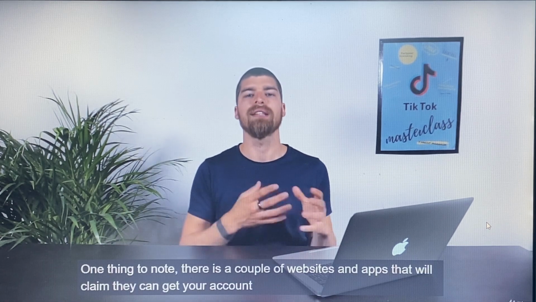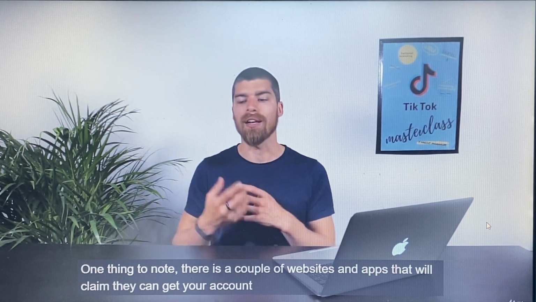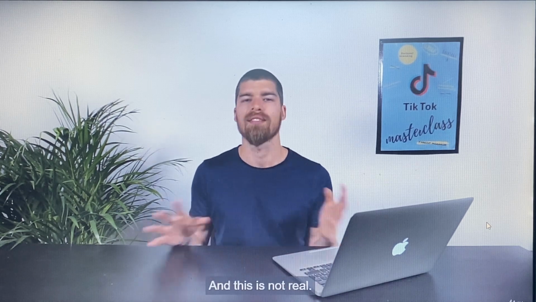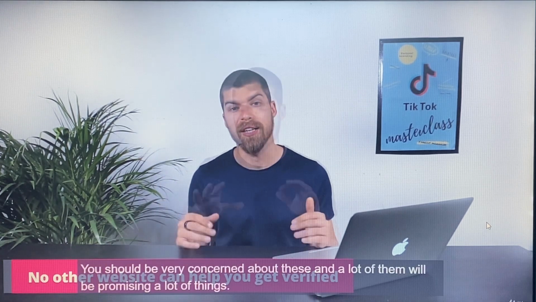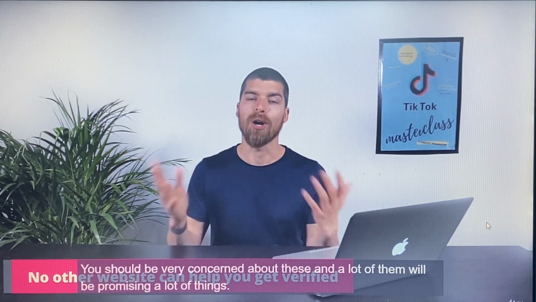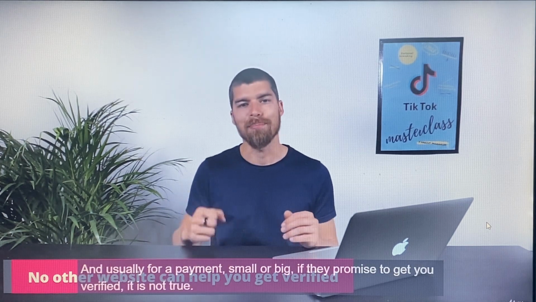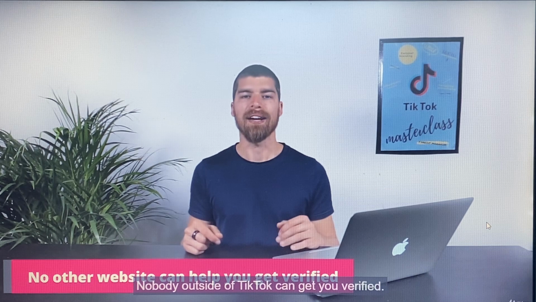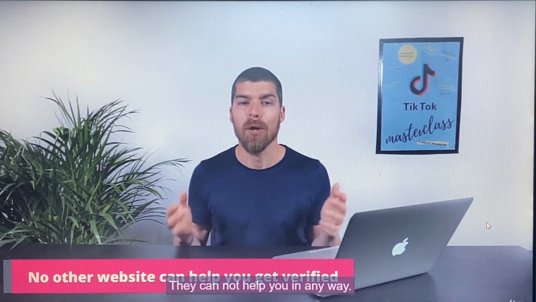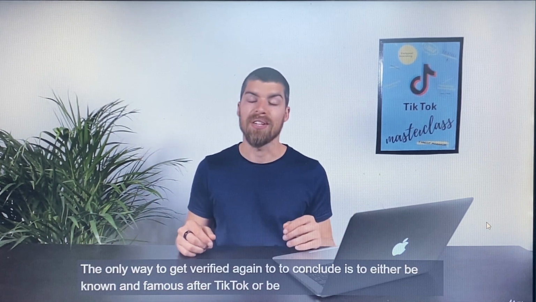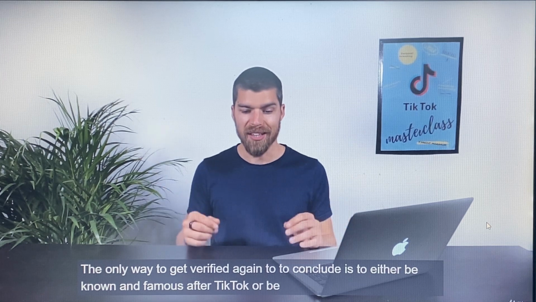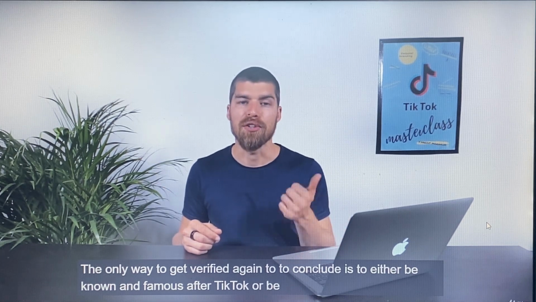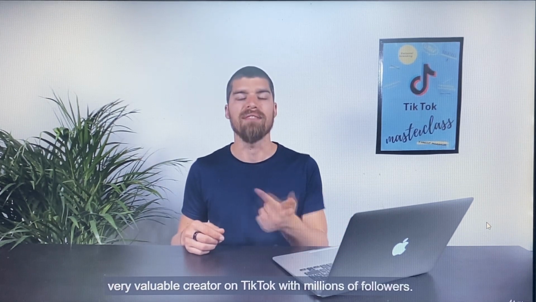One thing to note: there are a couple of websites and apps that will claim they can get your account verified, and this is not real. It's fake. These are scams. A lot of them will promise a lot of things, usually for a payment, small or big. If they promise to get you verified, it is not true. Nobody outside of TikTok can get you verified. They cannot help you in any way. The only way to get verified, again, to conclude, is to either be known and famous off of TikTok or be a very valuable creator on TikTok with millions of followers.